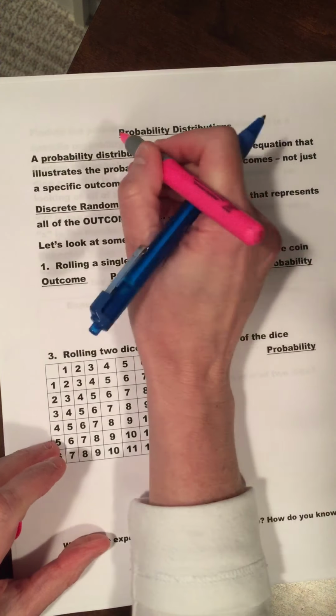Out of the 36, probability is 1 over 9. That's what we did in the probability unit. Finding the probabilities of all of the possible outcomes to a dice question is what we call a probability distribution, because we're listing all of the outcomes and all of their associated probabilities.